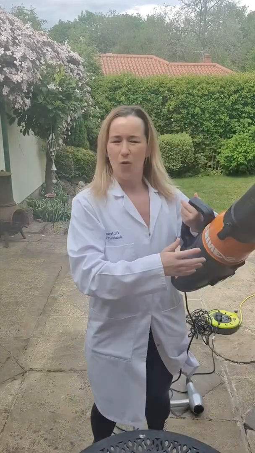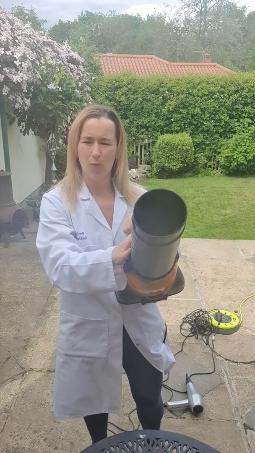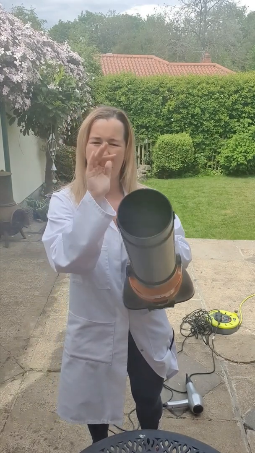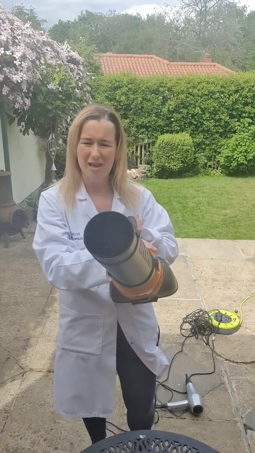Faster moving air, lower pressure. The leaf blower was able to create the fastest moving air, so it had a lower pressure and it had the high volume of air that we needed to knock down those cups. If we go back to the beginning, I would compare this to Storm Kira and Storm Dennis, because it's able to knock down things because of the speed at which the air is travelling.